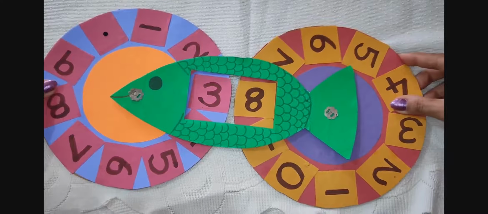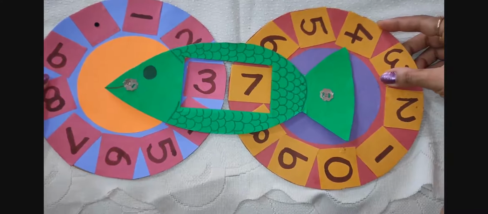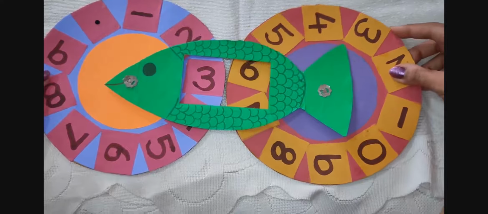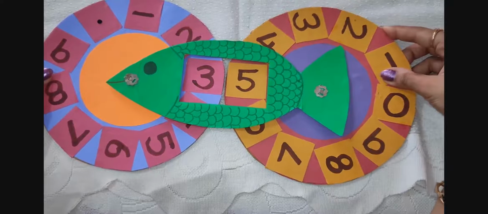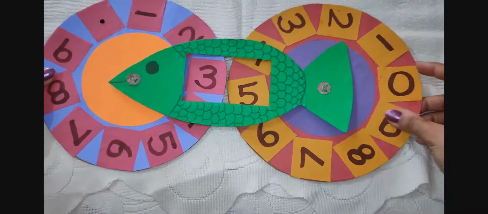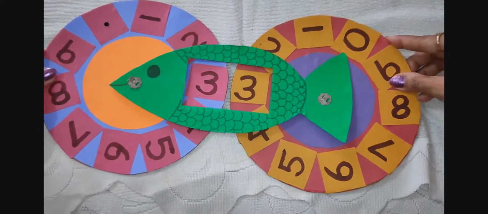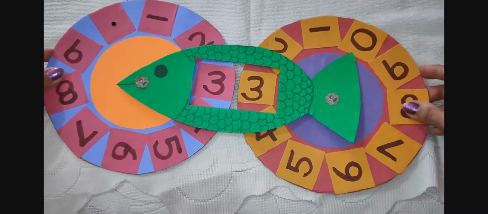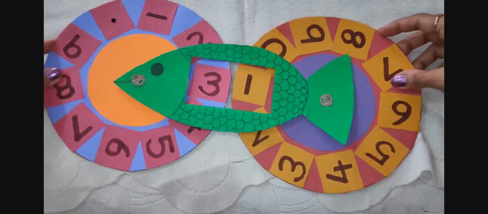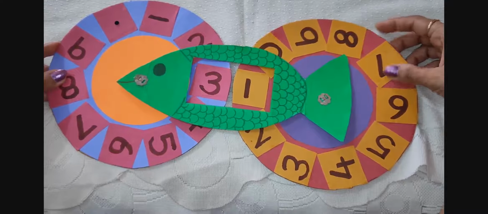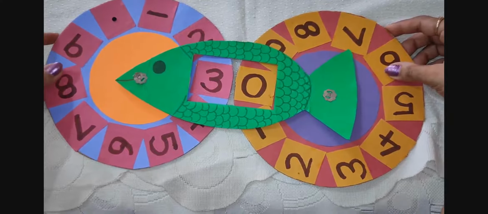Then 38, 37, 36, 35, 34, 33, 32, 31. Now what will come? 30. Now which number will come next?